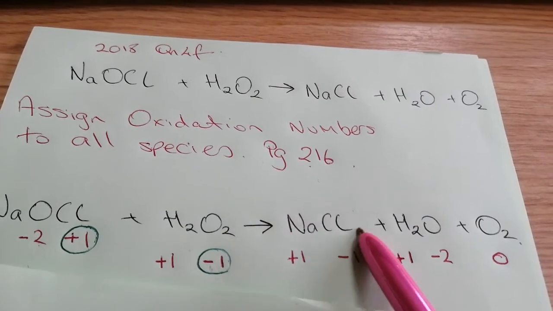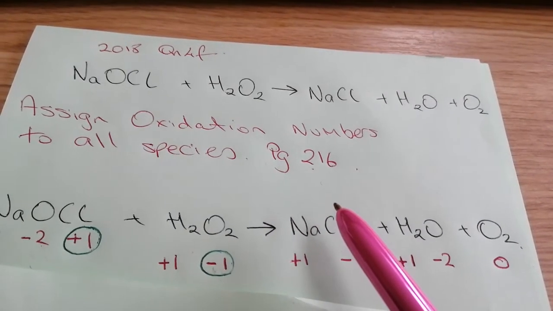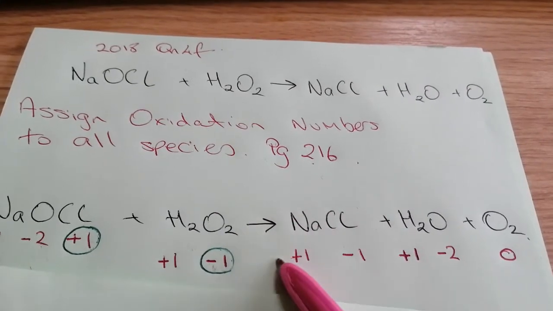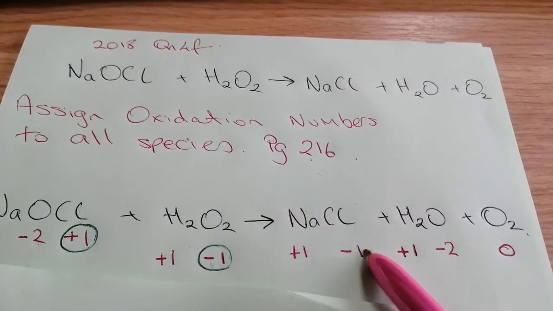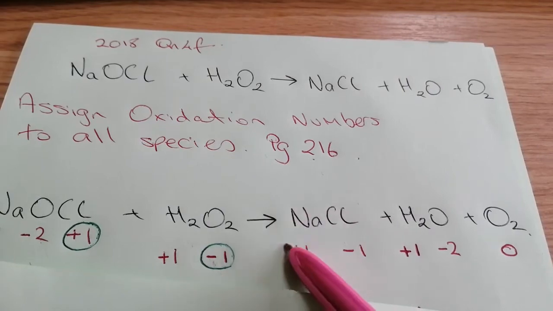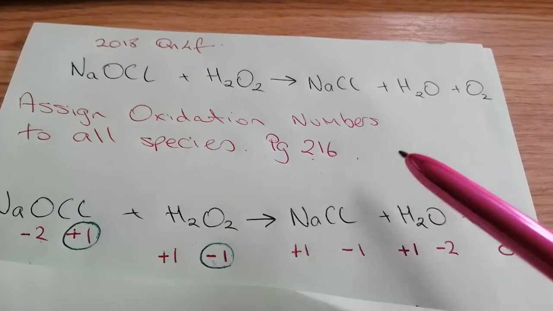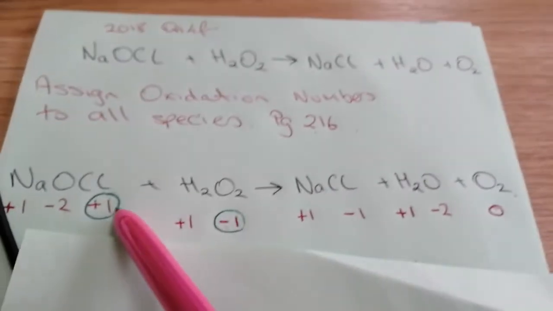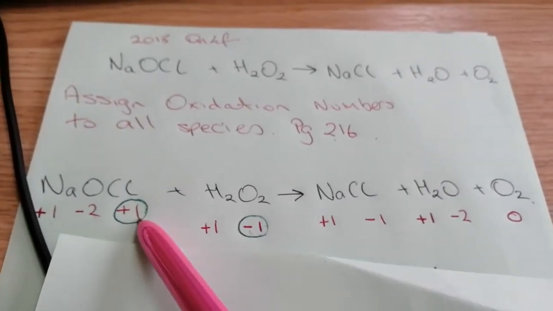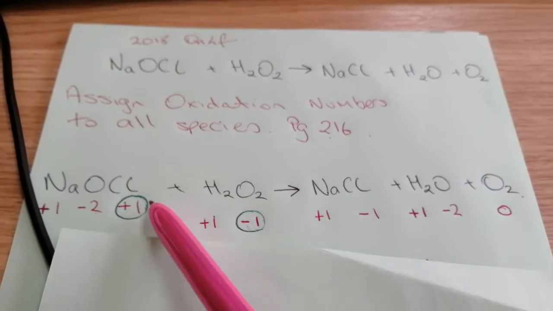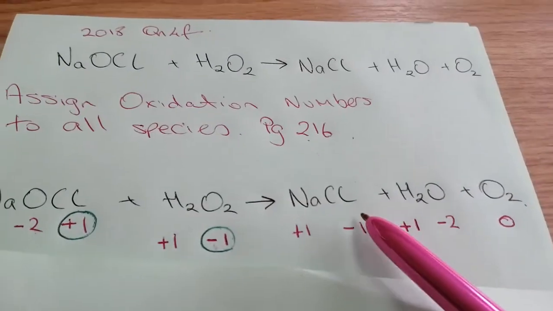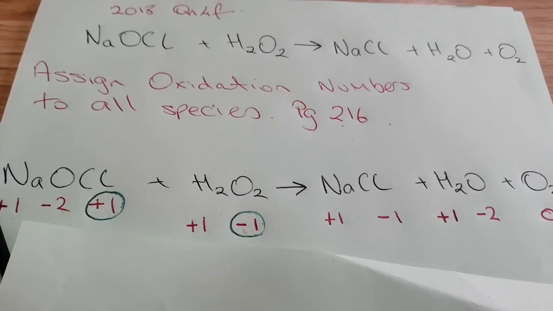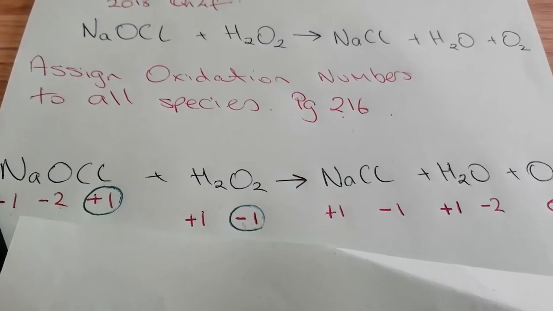And as well as that, if you were to follow rule 4, the sum of all the oxidation numbers of an uncharged molecule has to add up to 0. So if this is +1, this has to be -1 in order for it to add up to 0. So you can see that the oxidation number of the chlorine changes from +1 on this side to -1 on this side. What does that mean? Its oxidation number has decreased. So we could say that it has been reduced.